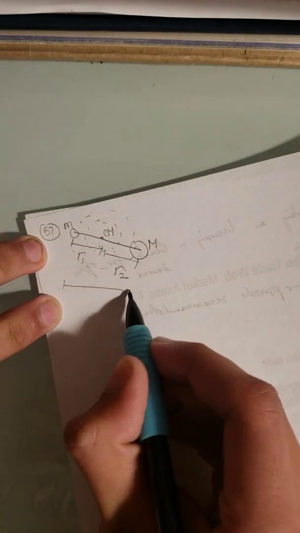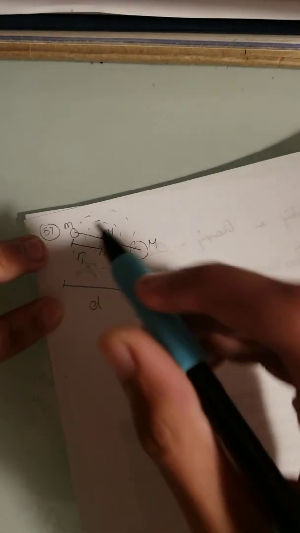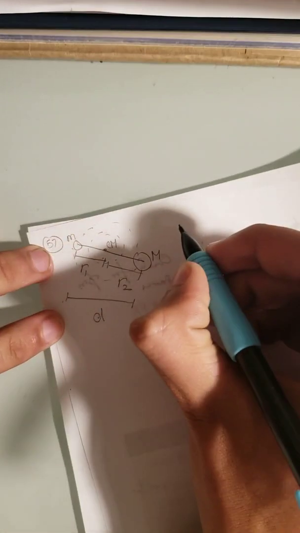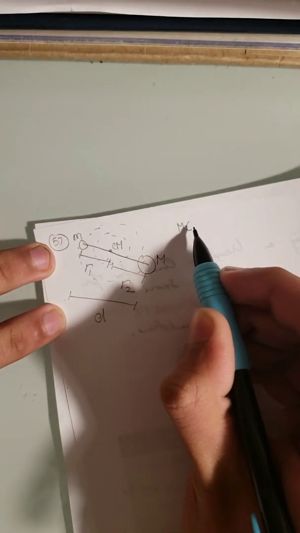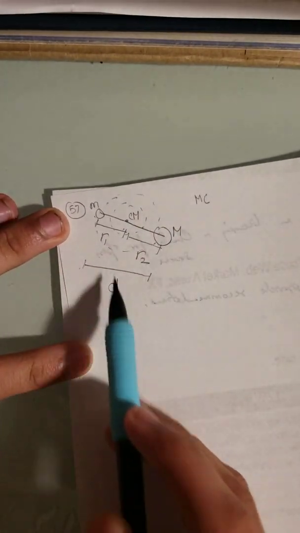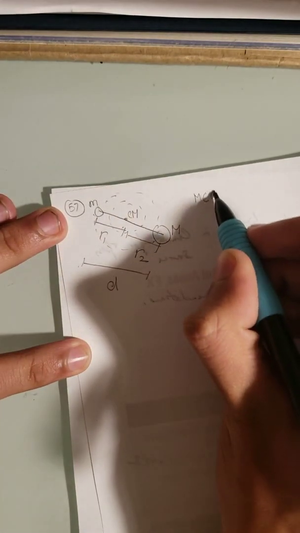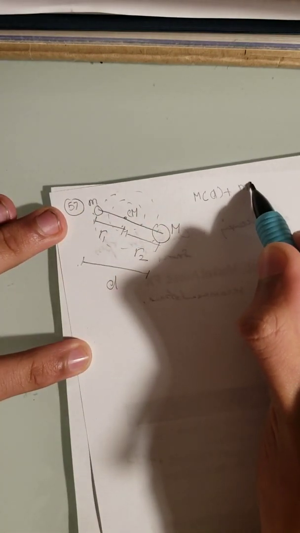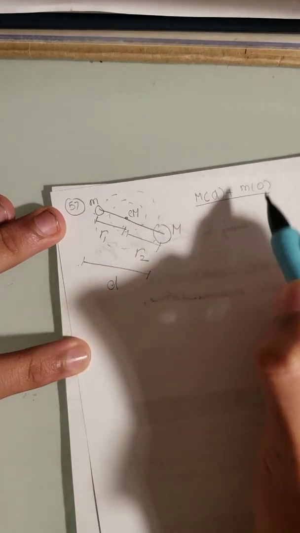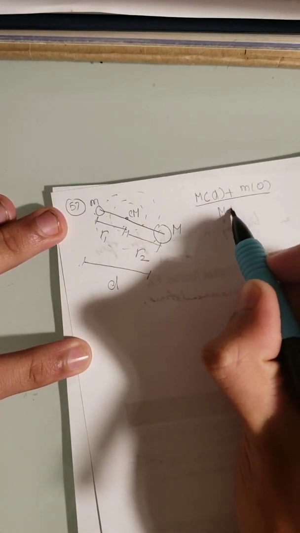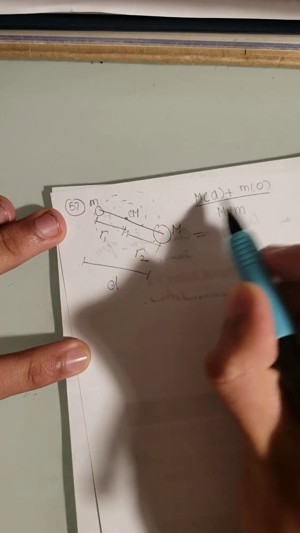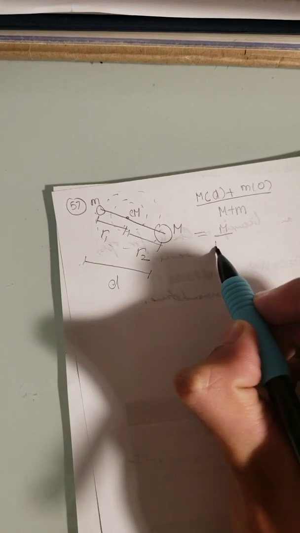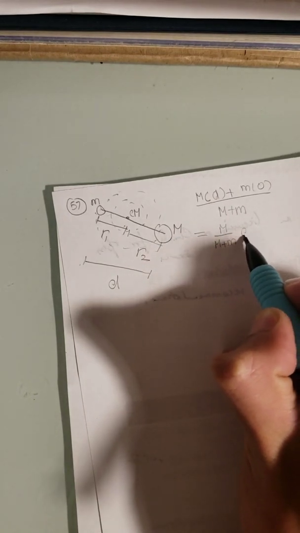And before we do that, we'll assume this whole length will be d. So if we take this point to be our origin, we can set up the center of mass equation as M times d, since this mass M is a distance d away from the origin, plus the small mass is at position 0, so that won't have any effect. And that would be divided by the sum of these two masses, so M plus m. If we put all of this together, we get capital M divided by capital M plus small m times d.